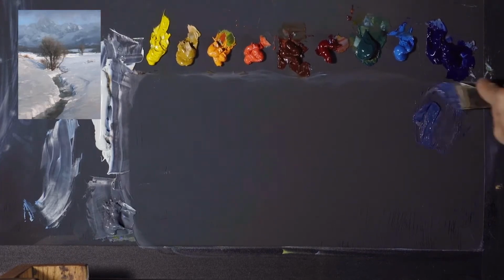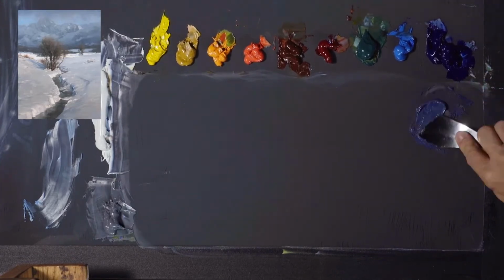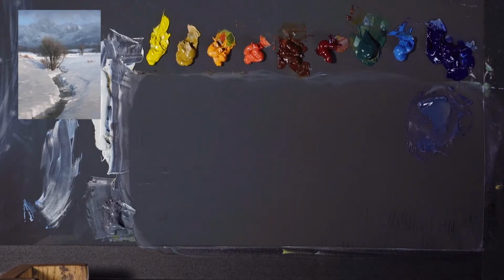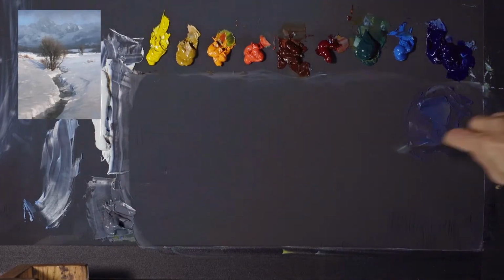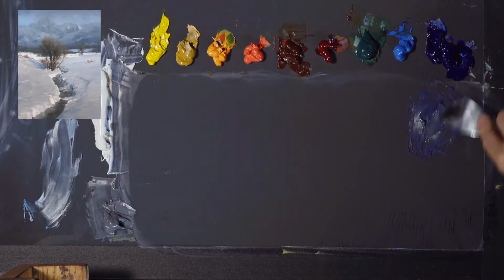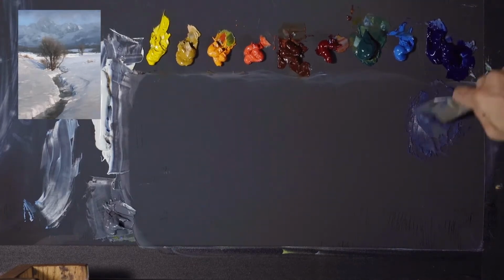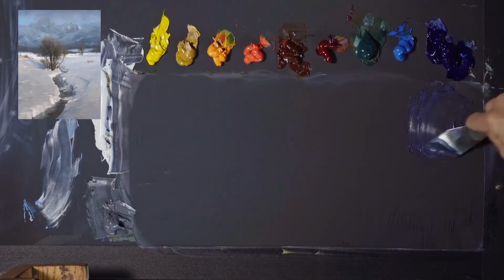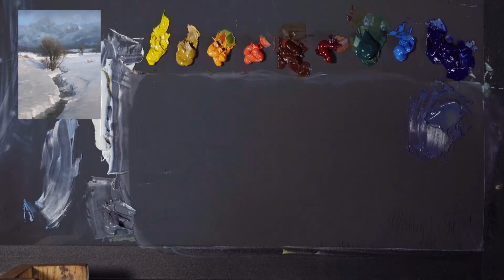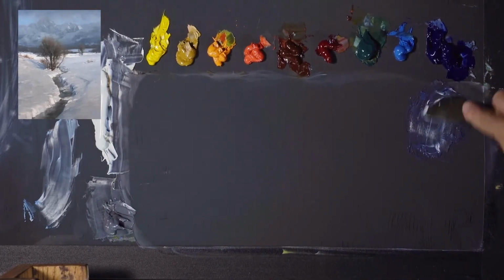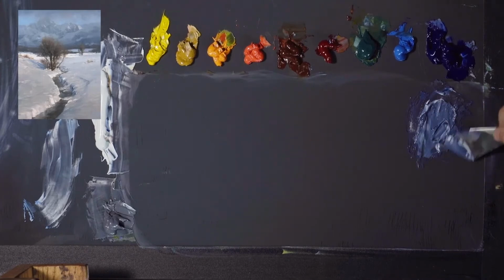And what that cold gray does is it just mutes that blue, the chroma of that blue. And that's going to help push that blue back. As things go back in the distance, as we talked about, they get cooler, but they also get grayer. Because if we get too blue, that chroma is going to pull that blue forward. And we want to keep it back.